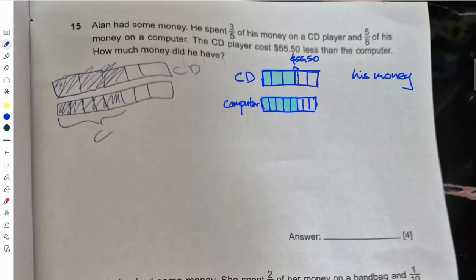Then we say, but we know that the total this must be equal to this, right? The total, because the total must be his money, right or not? Okay, so we say CD, plus another $55.50 is equals to the cost of a computer, right? Because the question said already, CD player costs $55.50 lesser than a computer, right? So computer is equals to, I pay for CD but I still left with $55.50.